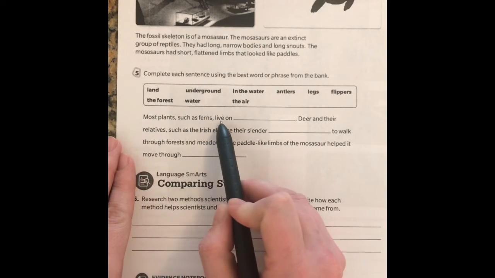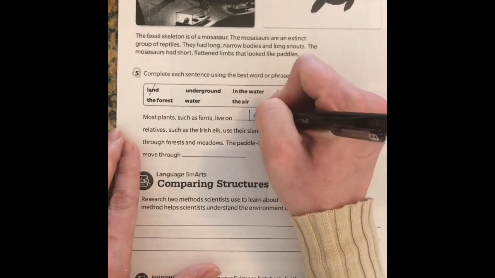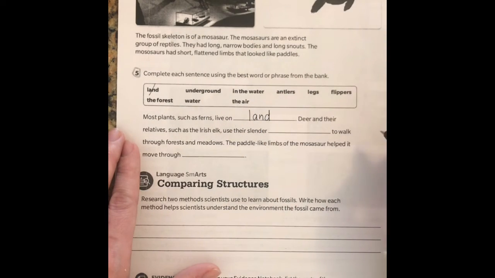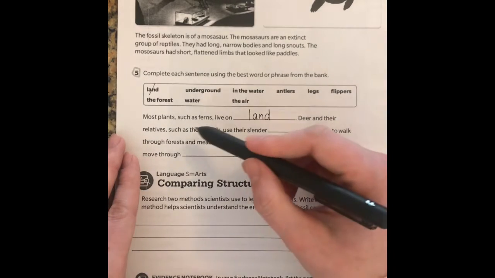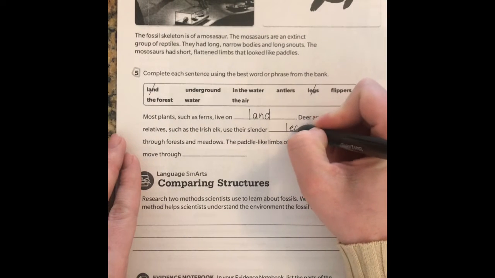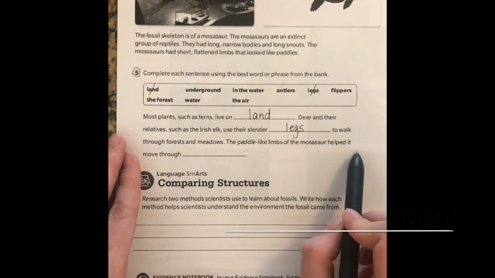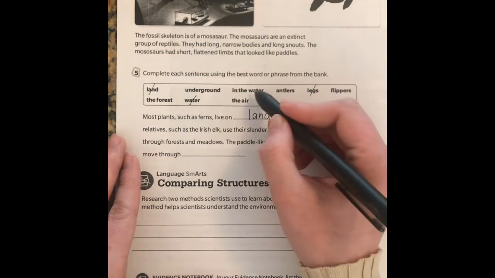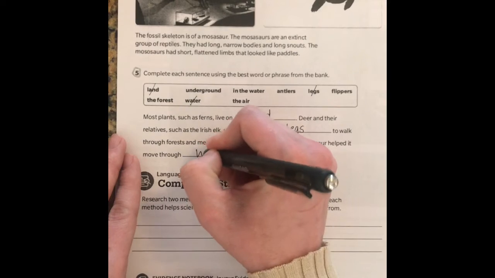Most plants, such as ferns, live on, the answer to that is land. Ferns aren't like seaweed or other types of grasses that grow in the water. The fern is a land-dwelling plant. Deer and their relatives use their slender legs to move, just like we use our legs to move. And the paddle-like limbs of the mosasaur helped it move through water. There's also "in the water," but that wouldn't make sense to say "moved through in the water." It's just water here.